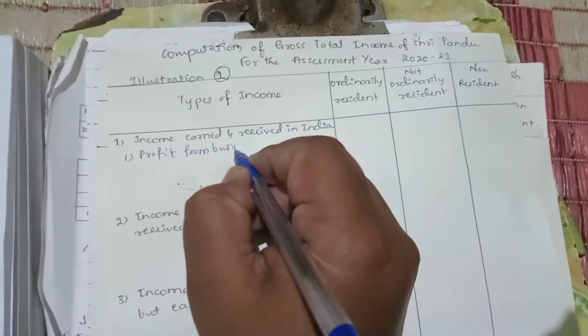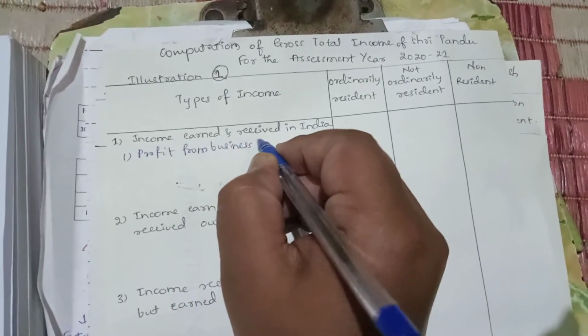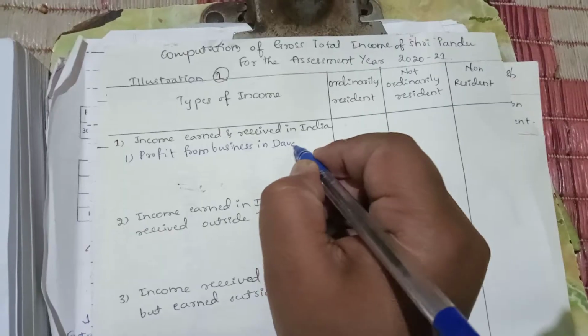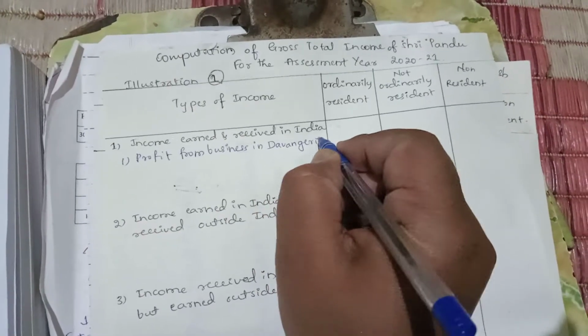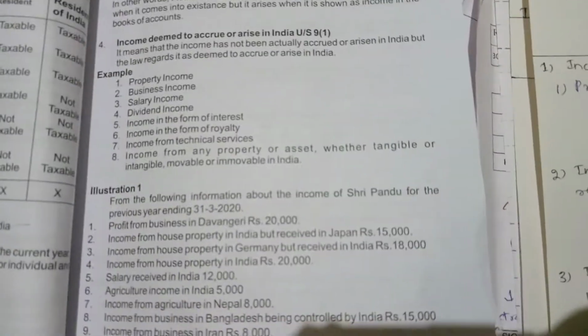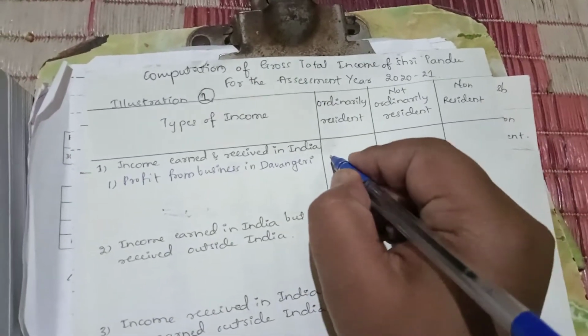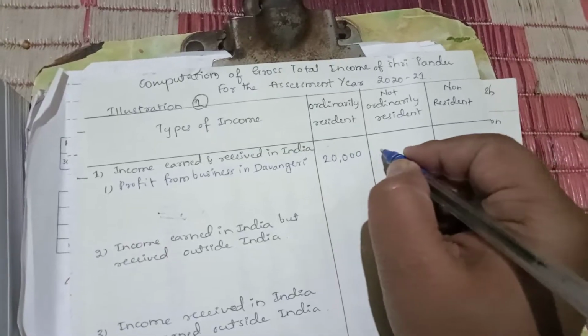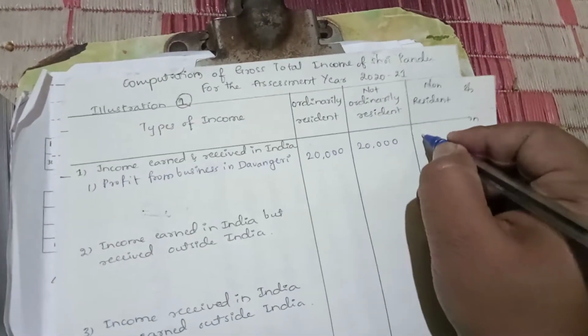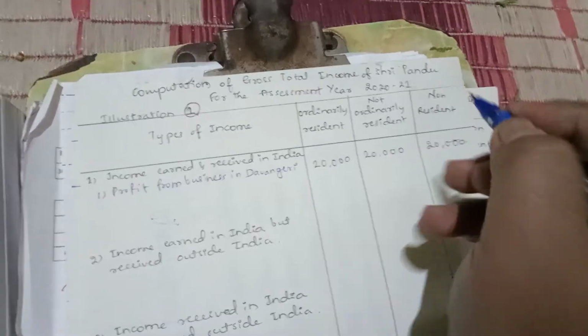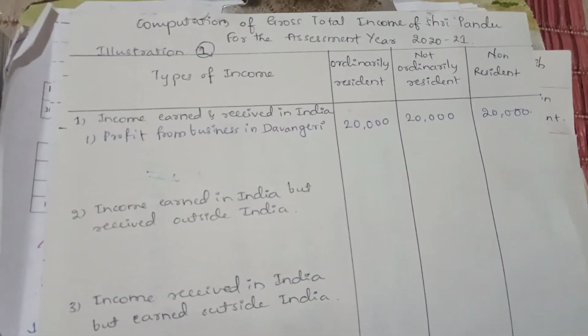So I will write this as profit from business in Davangere, and the amount is rupees 20,000. And in case of income earned and received in India, it has to be taxable in all the types of the assessee, namely 20,000, 20,000 as well as 20,000. Okay, the first item is over. Next, let us go to the second item.